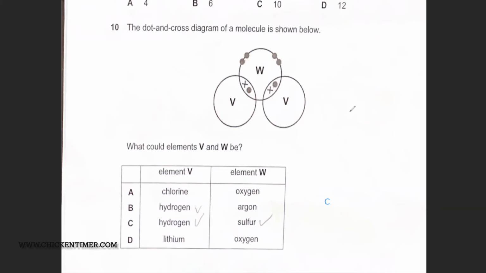So V has 1 valence electron. So 1, 2, 3, 4, 5, 6. So W has 6 valence electrons. So V, then the noble gas is out immediately. Then A is out because this has 7 valence electrons. Then this has 1 valence and this has 6 valence. And then this has 1 valence and 1, and this has 6 also. Why did you choose C and not D? Why C and not D? Because both have 1 electron and 6 electrons.